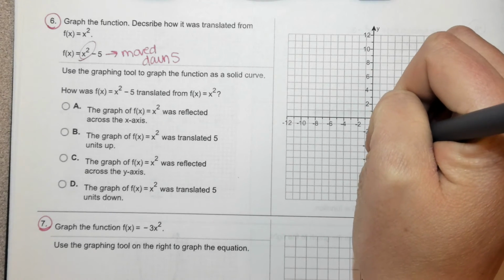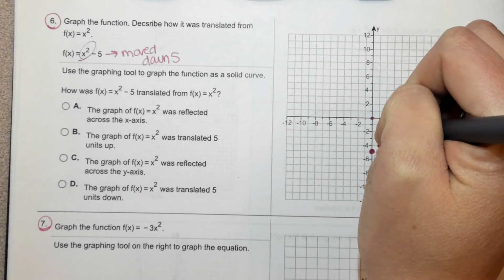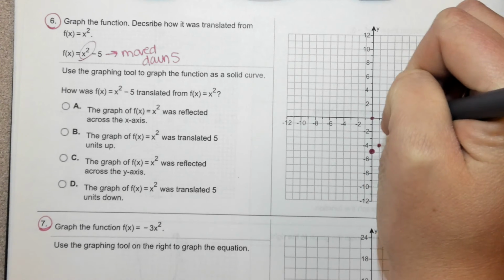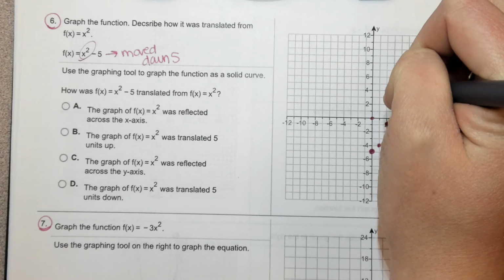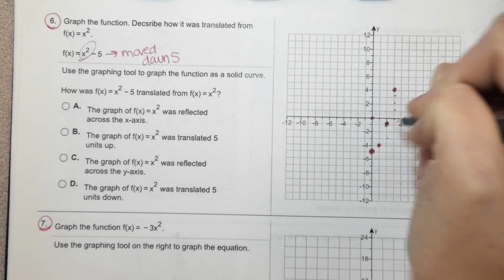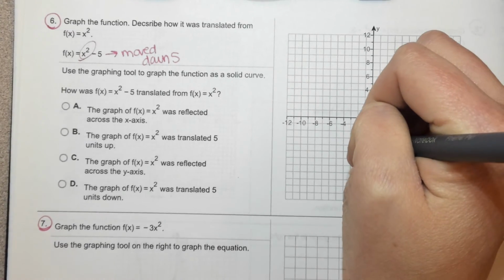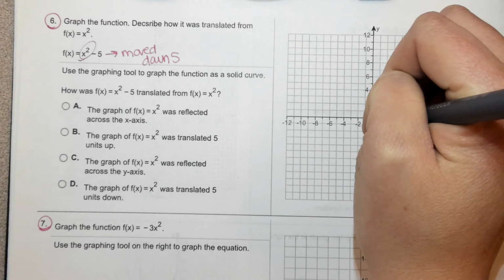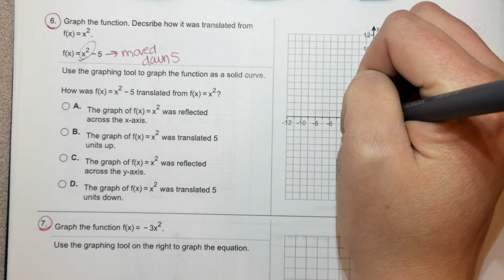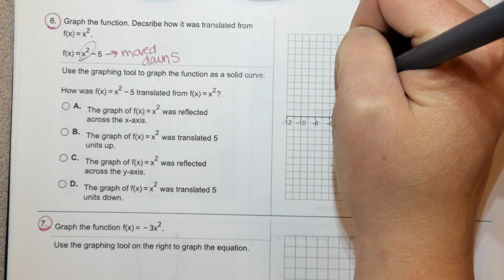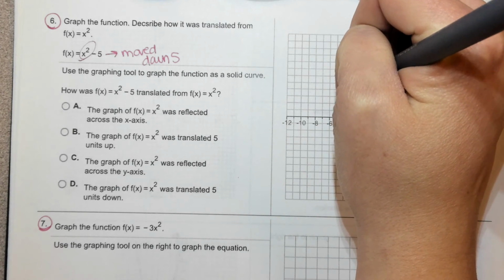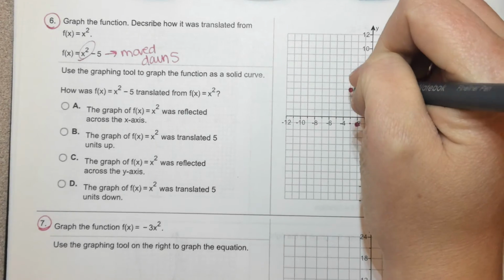So over 1, up 1, over 1, up 3, over 1, up 5. Again, I think you only have to do 2 of those for Math Excel. You just have to do the vertex and one other point.